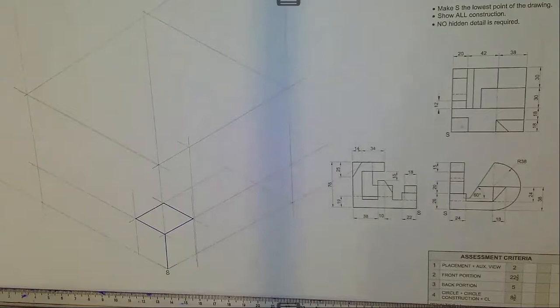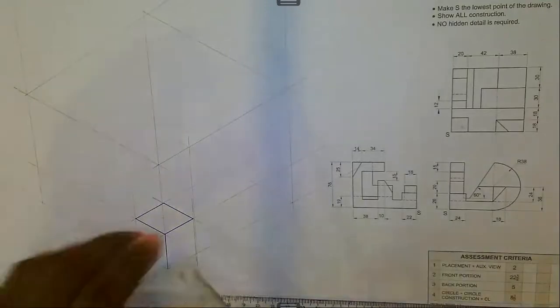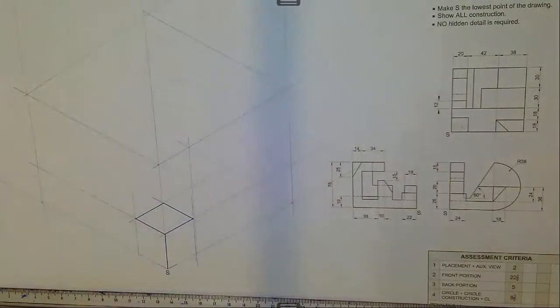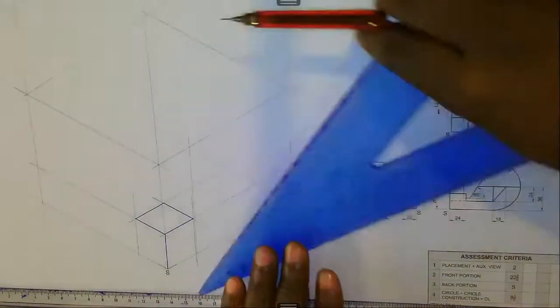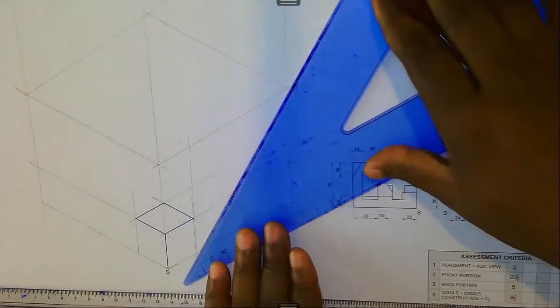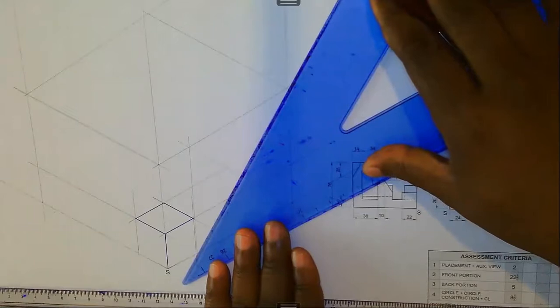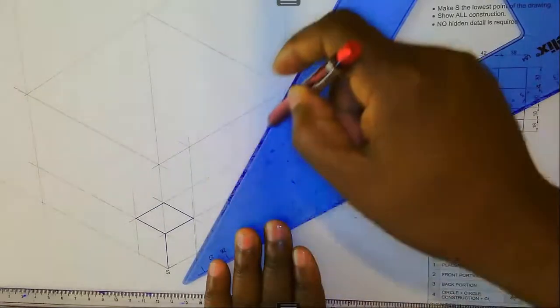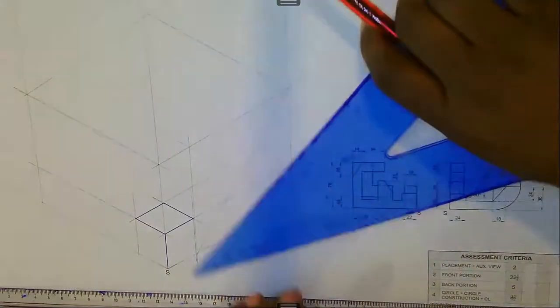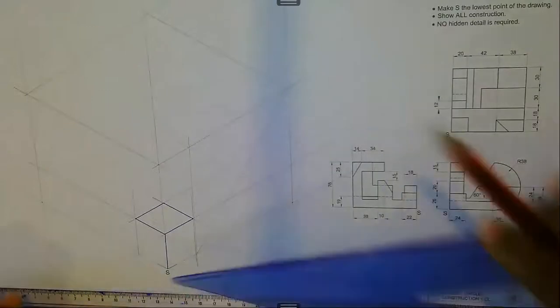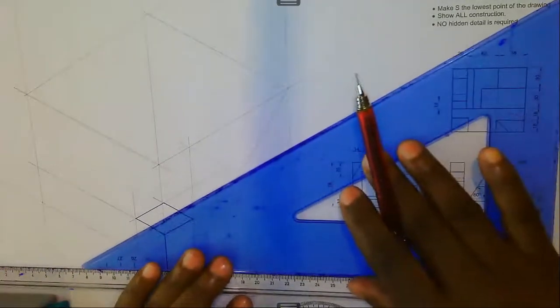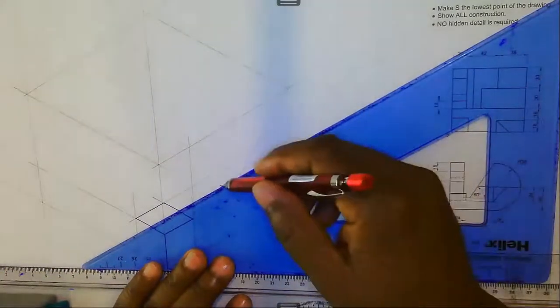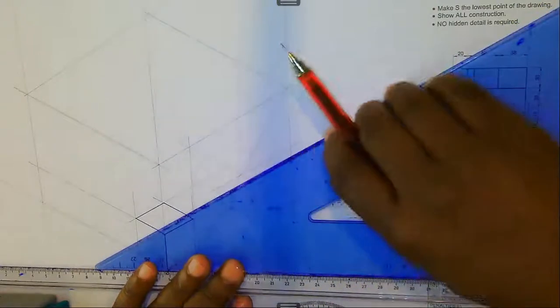Right, then the other thing that we need, we can basically construct a diagonal from here to there to get to the center. Remember, in isometric, you limit measuring as much as possible, such that you basically have to draw everything by reference, okay?